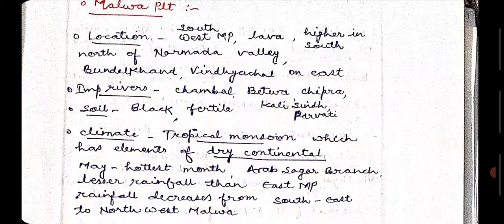Now, more facts about Malwa Plateau. In Malwa Plateau, climate is moderate type. Now there are some doubts. Please check it. In one source, I have seen the climate type of Malwa is moderate type climate, means moderate summer, moderate winter. But in the Hindi Granth Akademi Madhya Pradesh government book, please recheck it.